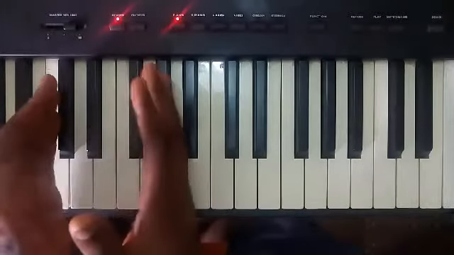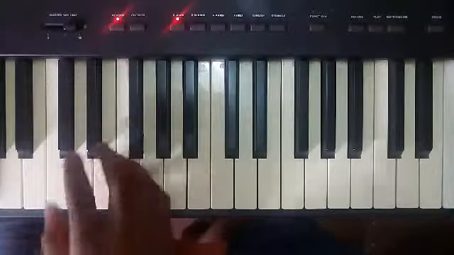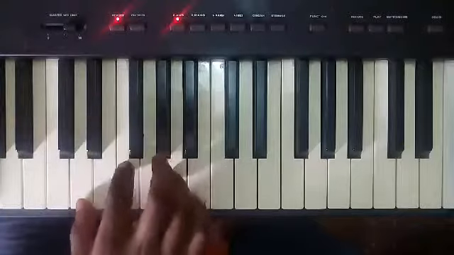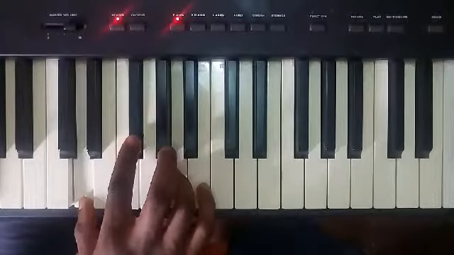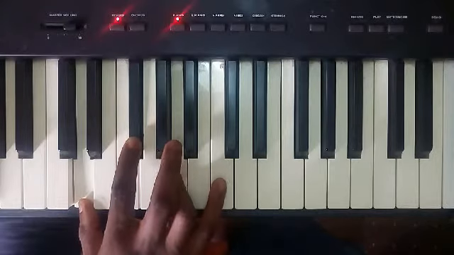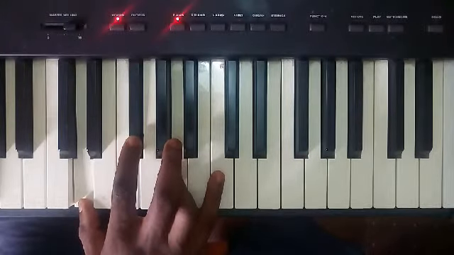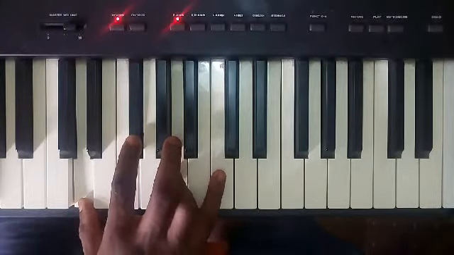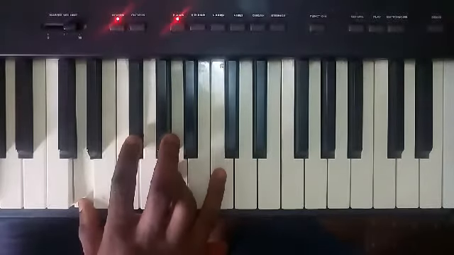See, I used a different rule or a different scale to play the same song. I just went higher. Now I can come higher again to the D. This is called a chord. To know what a chord is and to understand how a chord works, you can watch my video on what is a chord. The link is in the description below.